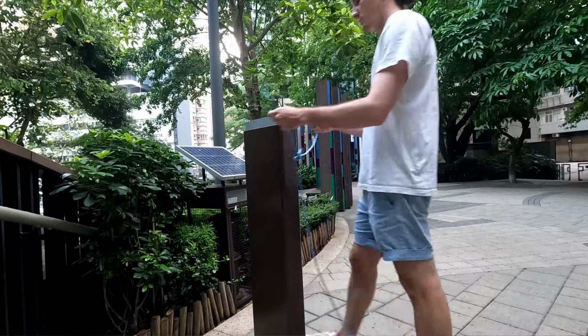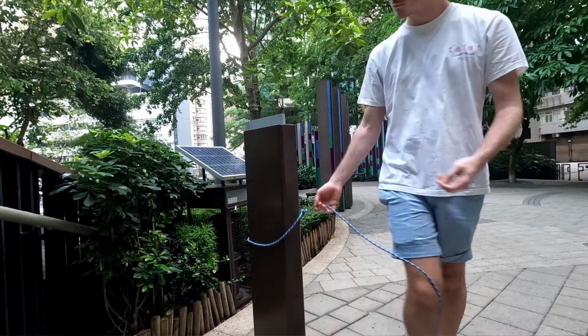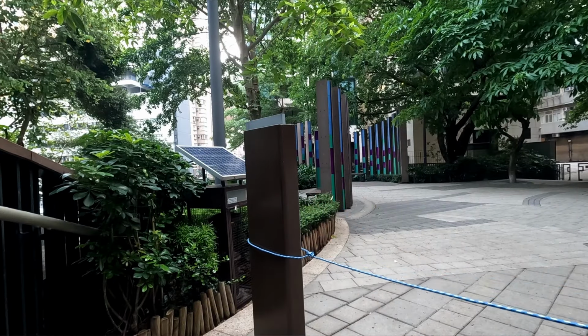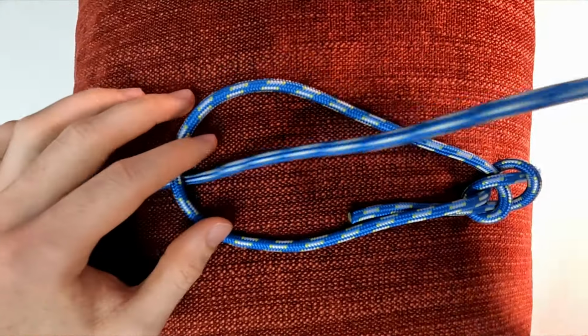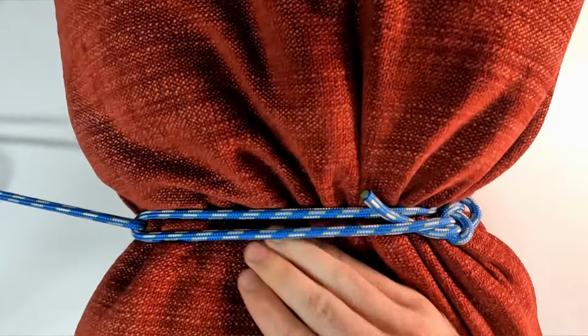Come on. And even if you don't want to attach a rope to something, you now have a rope with a fixed loop at the end, which is so useful. I mean, you can use the loop as a handle, you can pass the standing end through the loop to bundle things together. I mean, there's just a million uses for that.